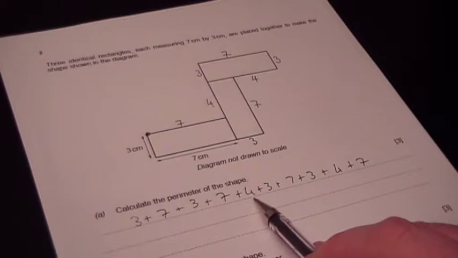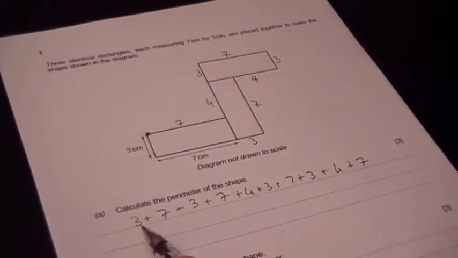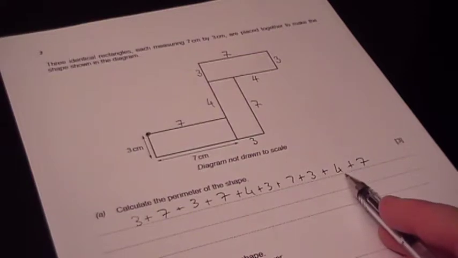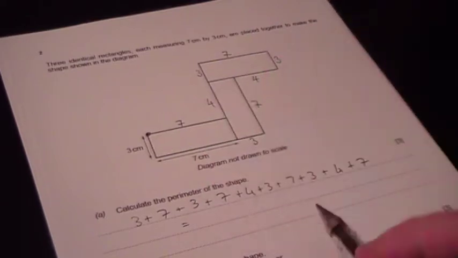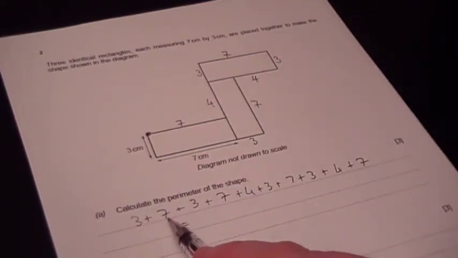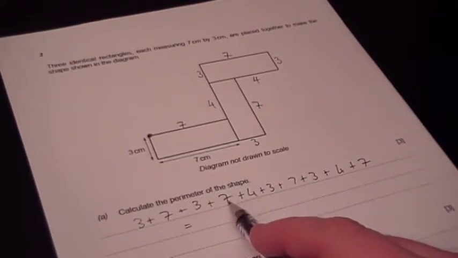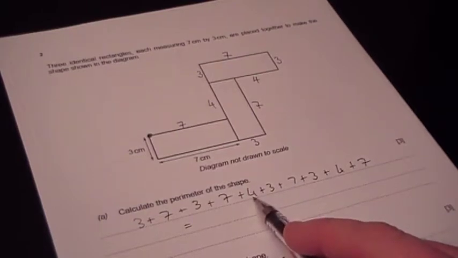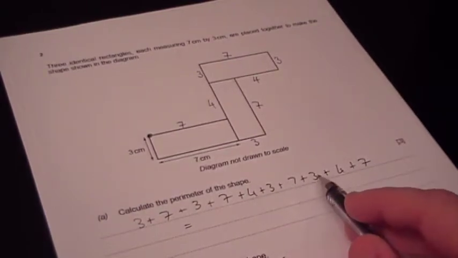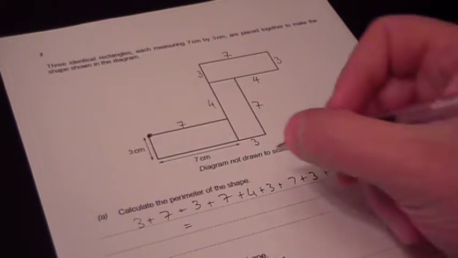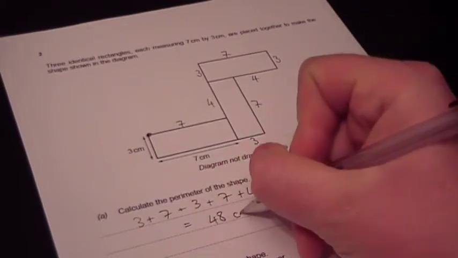The examiner will give us a mark for seeing the number 4, as they'll be pleased we calculated that length. We're also going to get another mark because we've evidenced we understand perimeter, and if I can add these up correctly, then I'm going to get my third mark. 3 and 7 is 10, add 3, add 7 is 20, add 4 is 24, this takes me up to 34, 37, altogether 48 centimetres.